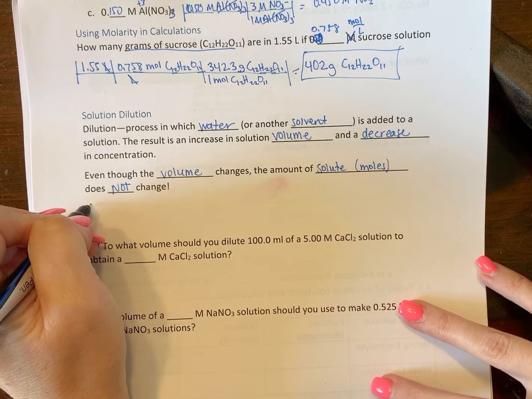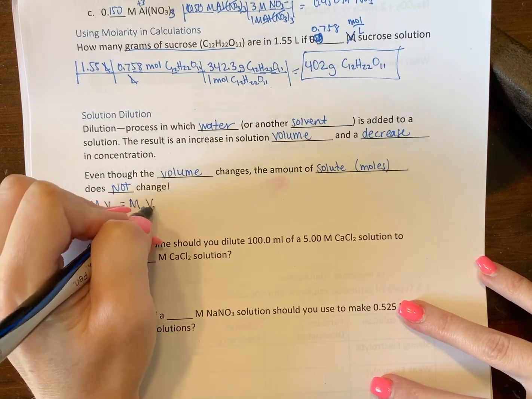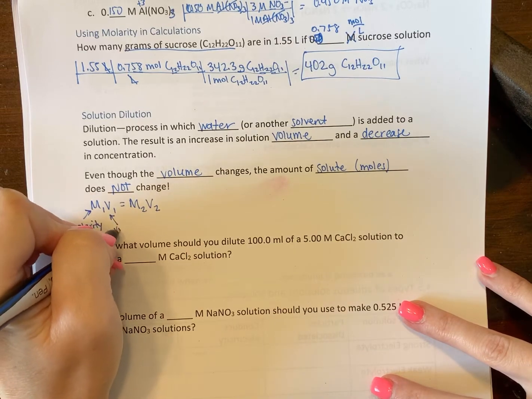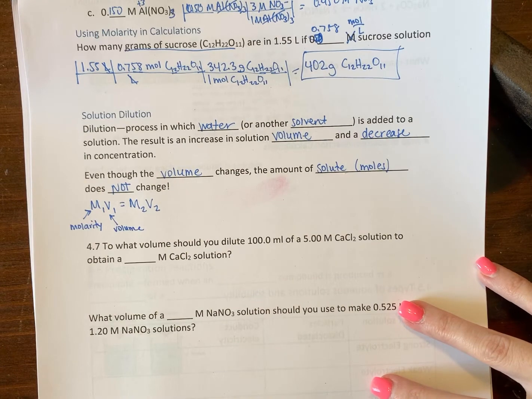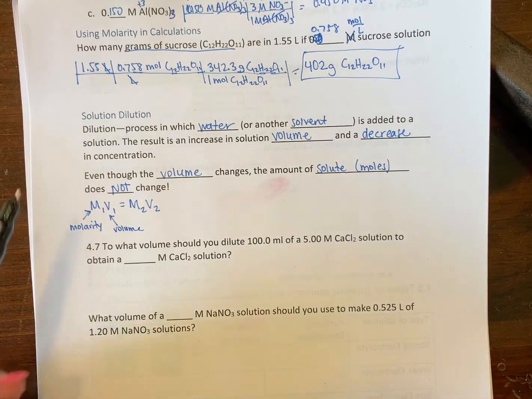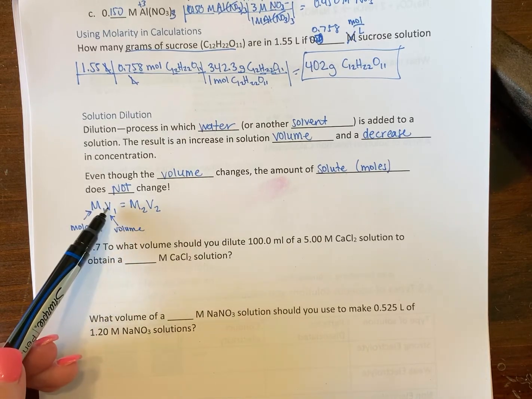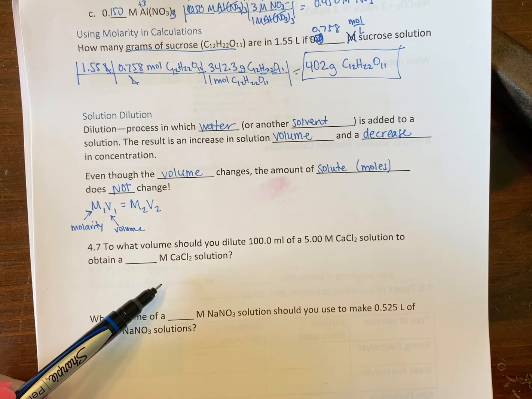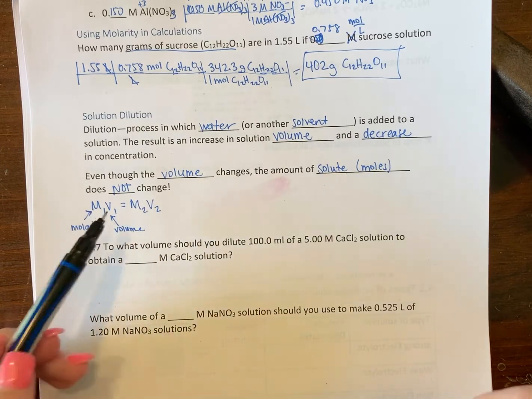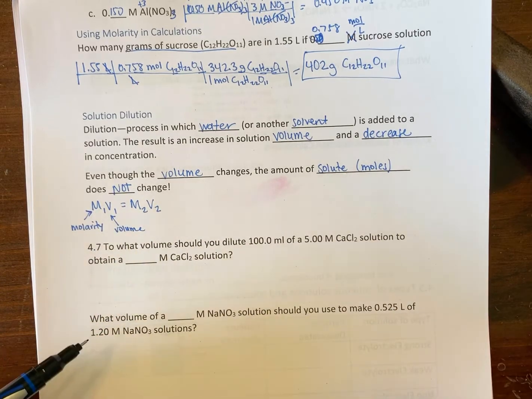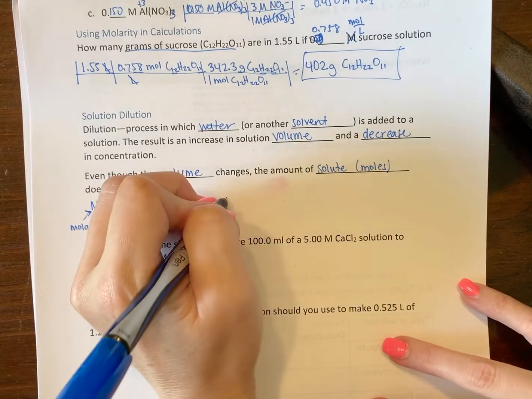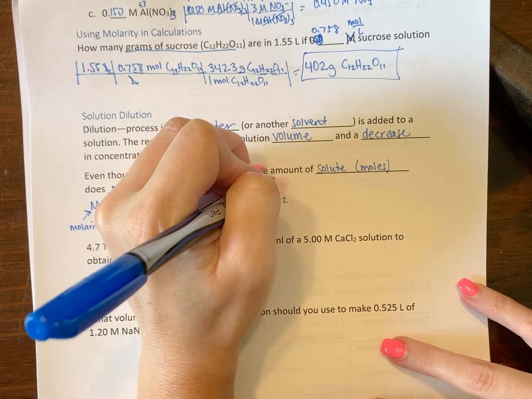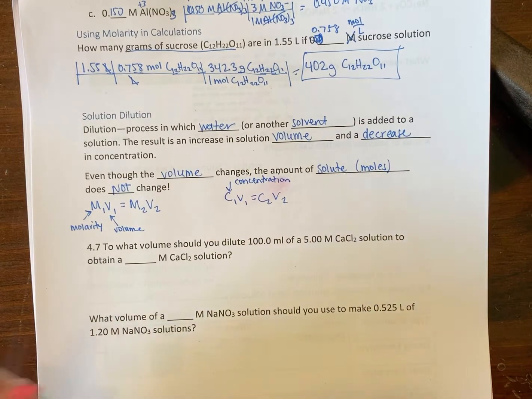But here's your formula: M1V1 equals M2V2, where M is your molarity and V is for volume. Because the units cancel out, as long as you're still in molarity and the volumes are in the same units, you can use milliliters and milliliters, or liters and liters, or deciliters and deciliters, and it will continue to work. In the book, I think a lot of times it says C1V1 equals C2V2, C meaning concentration, V still meaning volume. But I use M1V1. That's how I learned it.